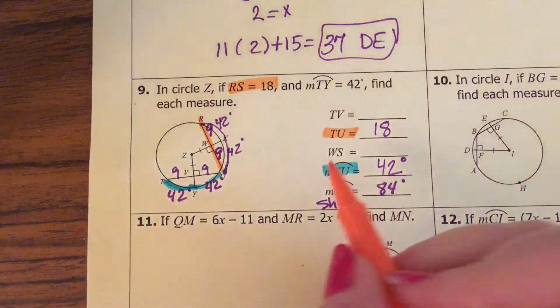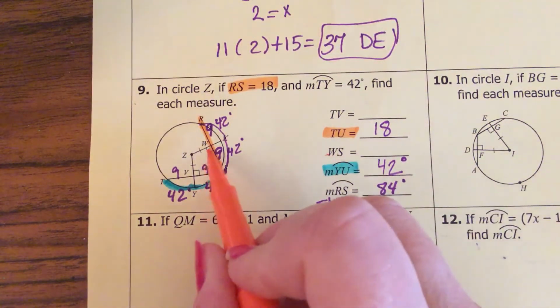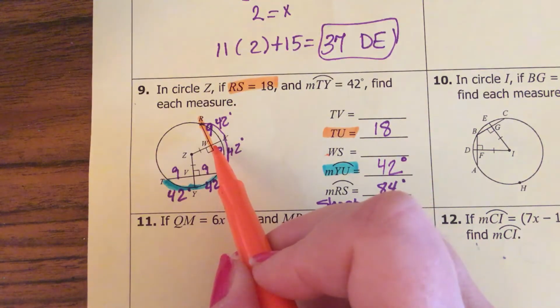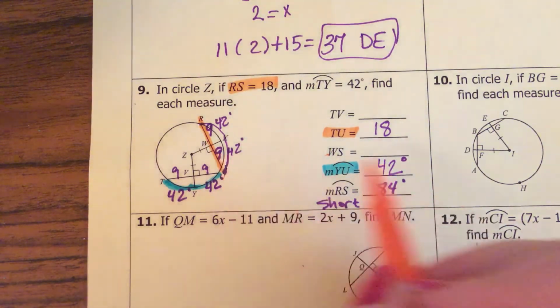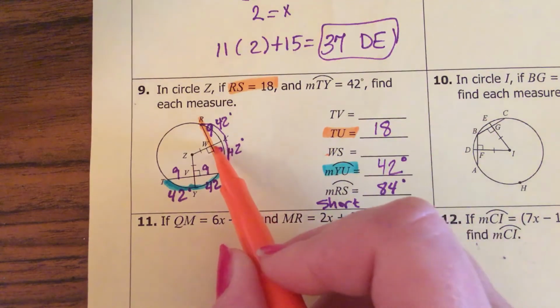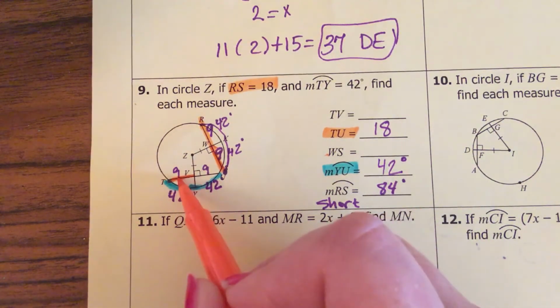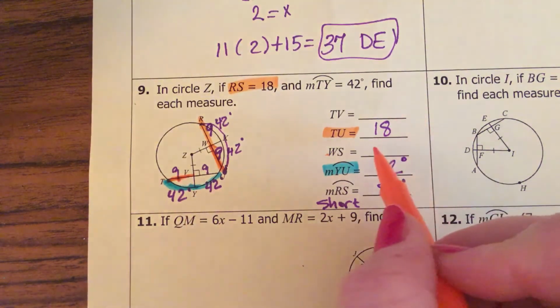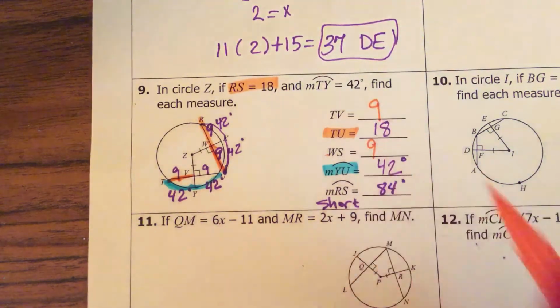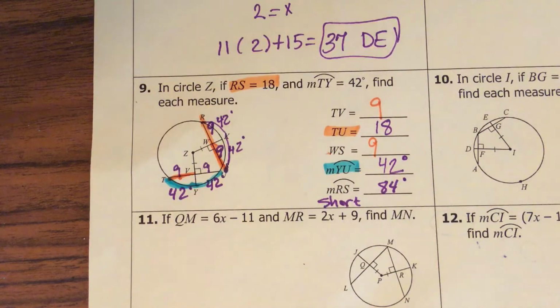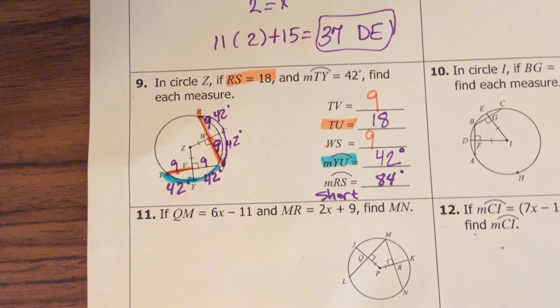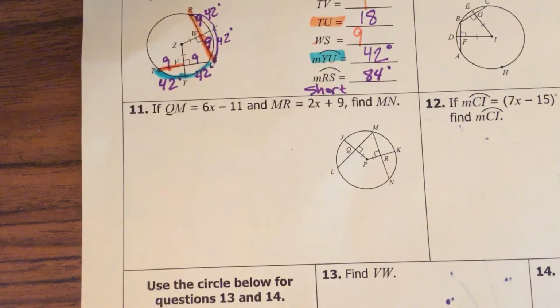Both of these are parts. We have WS, which is going from here to here, and TV, which is going from here to here. Those measurements are both 9. So we can do that from the information that we were given. So go back and label your parts, draw it bigger if you need to, so that you can find it out.